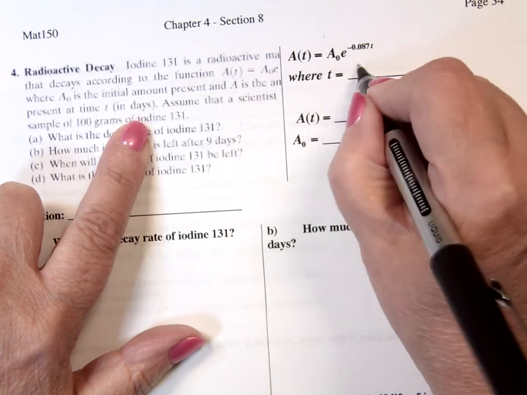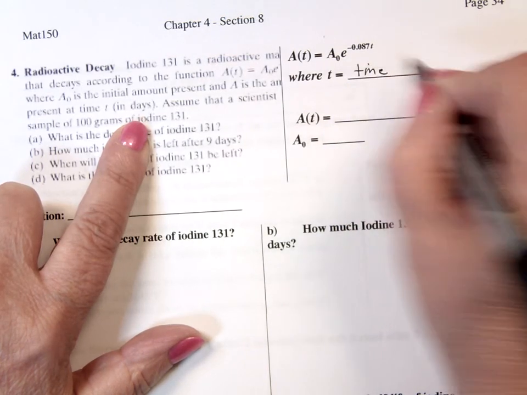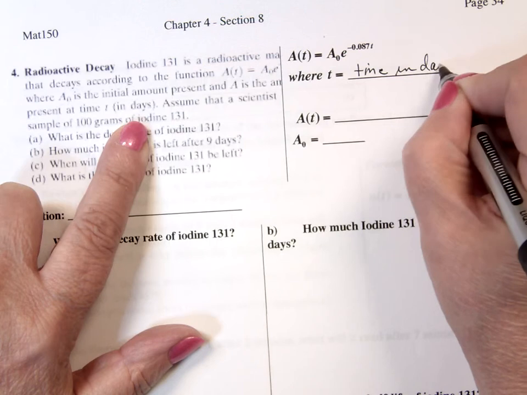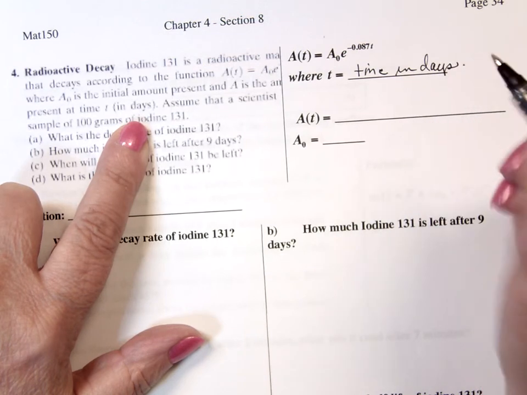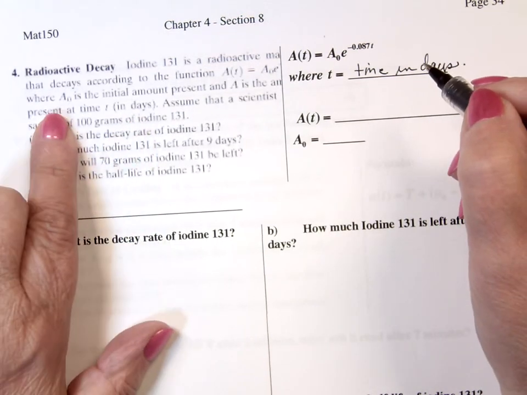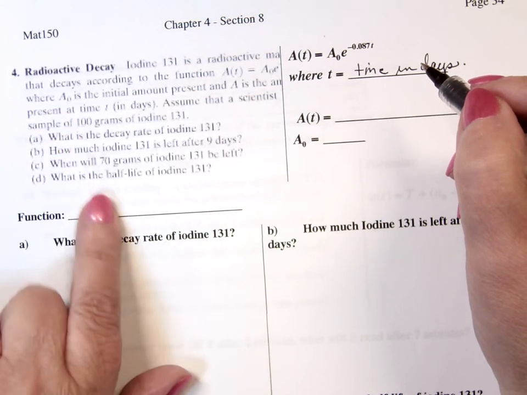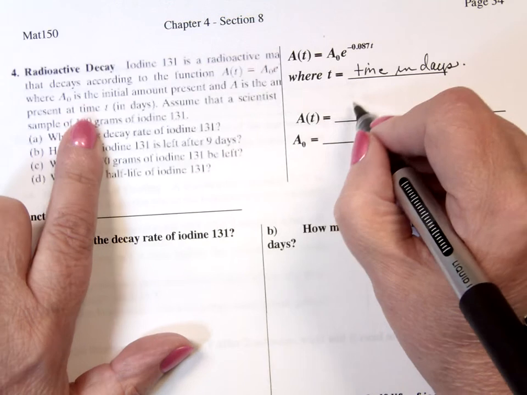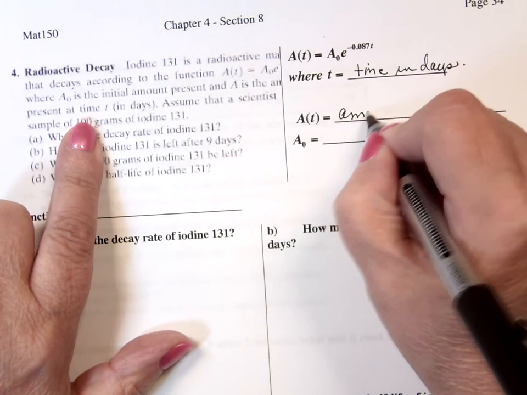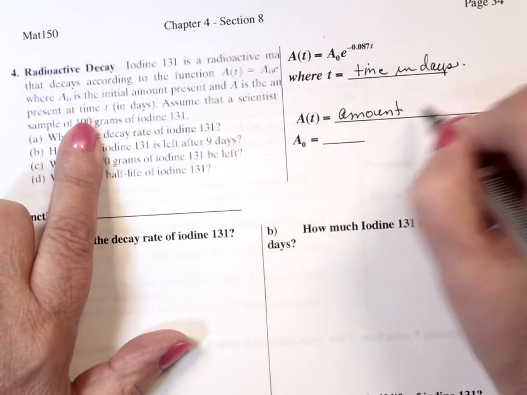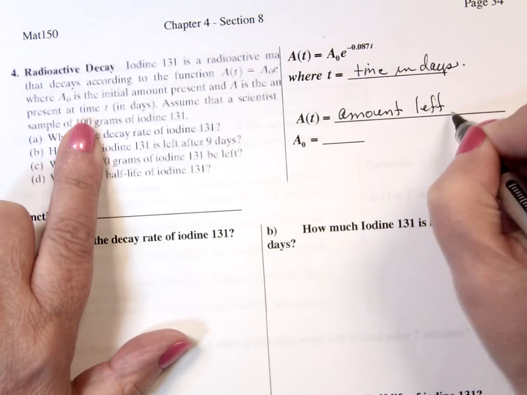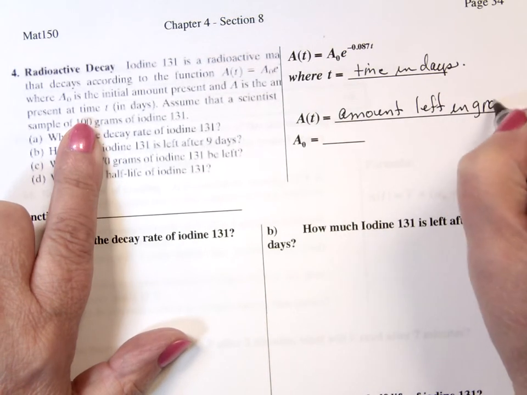So t is time in days, so we know what the units are. And what is A of t, according to the function? Initial amount, in grams. A of t is the amount left, in grams.